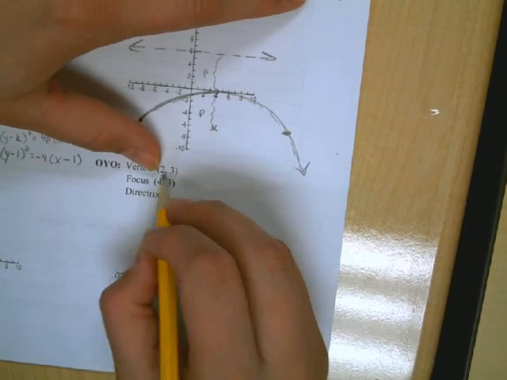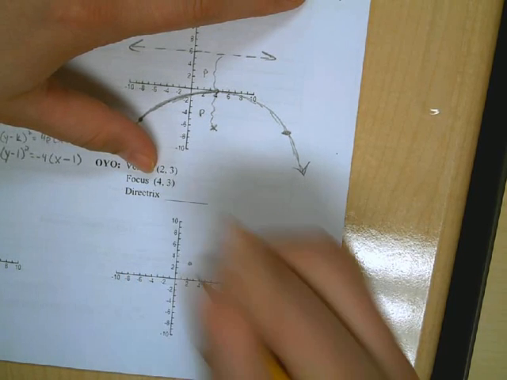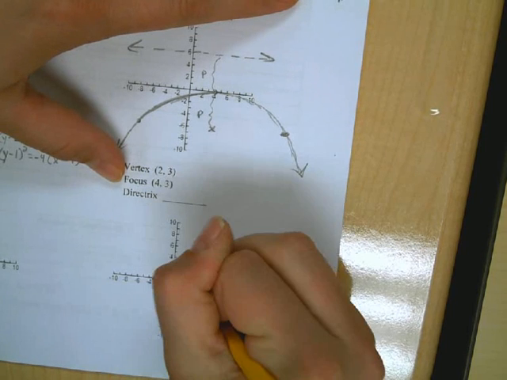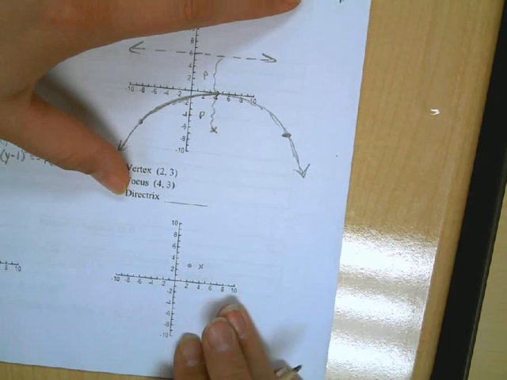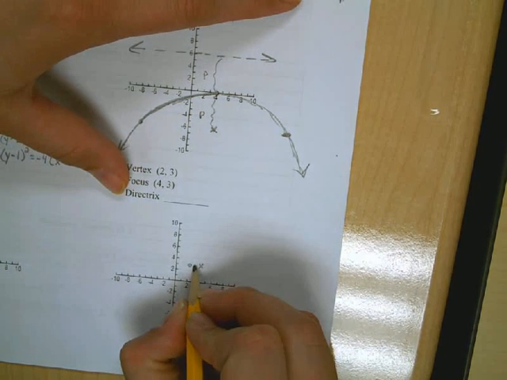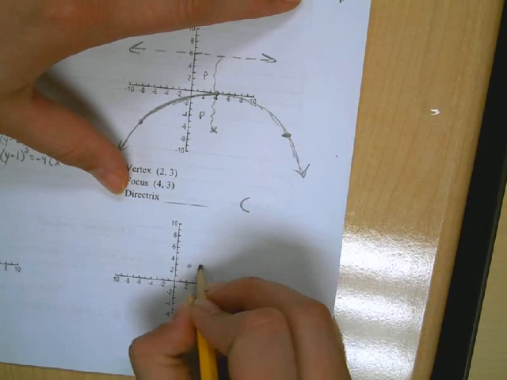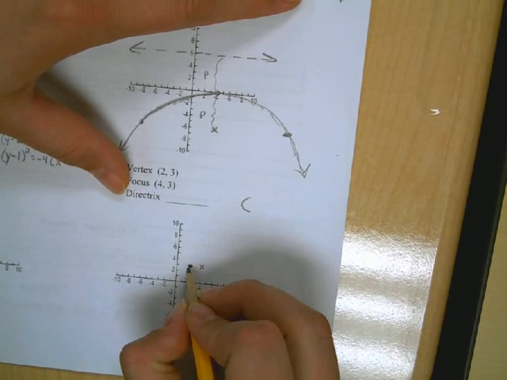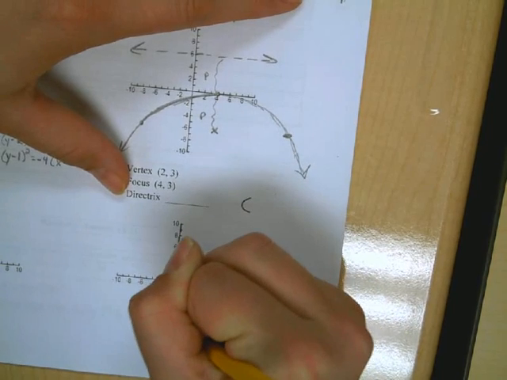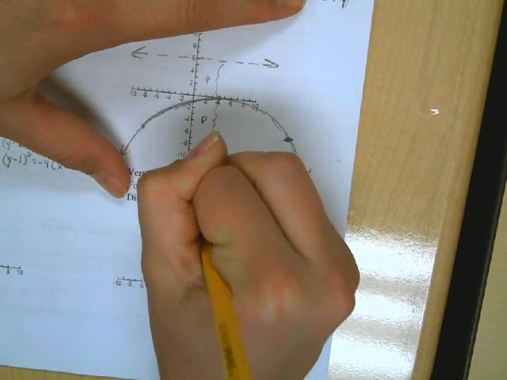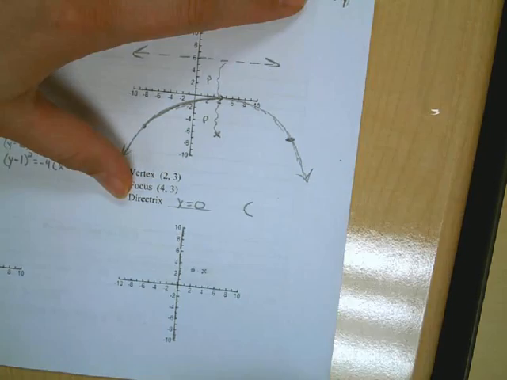So, vertex, when x is 2, y is 3, there's my vertex. My focus, when x is 4, y is 3, that means there is a distance of 2. I went 2 units right, so I'm opening to the right, because I went 2 units right for my focus. That means I'm going to go 2 units left for my directrix, which puts me right here at x equals 0. So x is equal to 0.